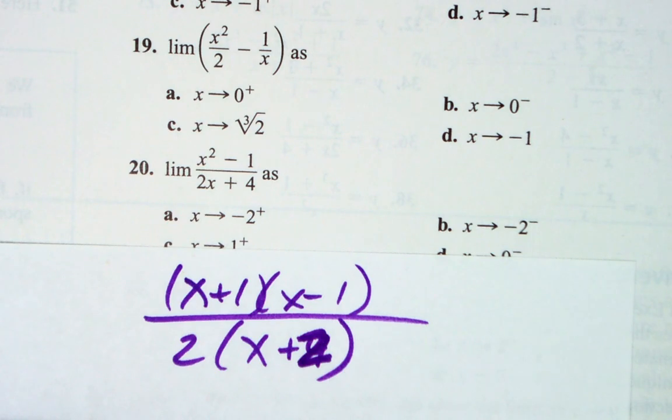So our answer is either going to be positive infinity or negative infinity. It's got an infinite discontinuity at negative 2. Okay. Do you have an opinion? Positive? Okay. Do you think positive too? Oh, so you think a negative? Hey, you got a 50-50 shot.